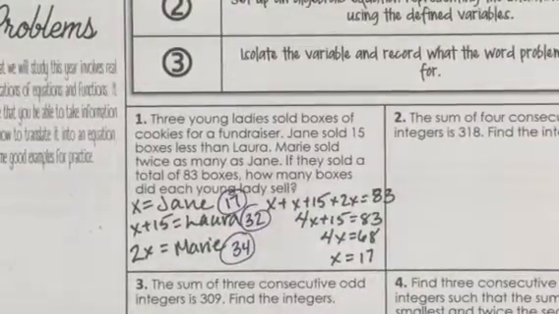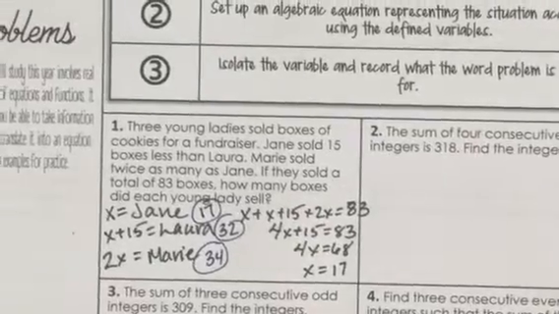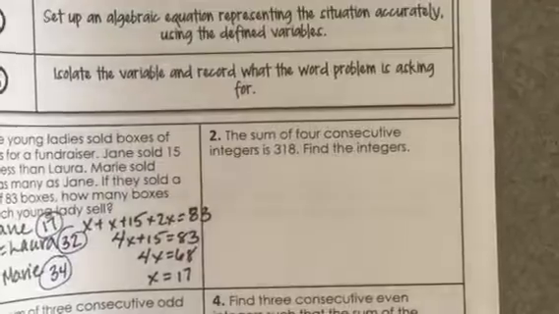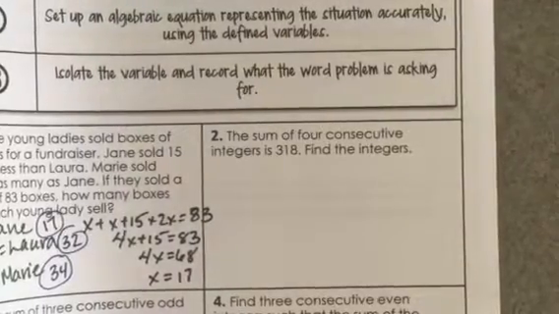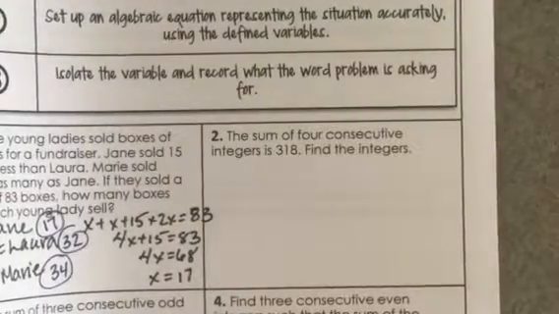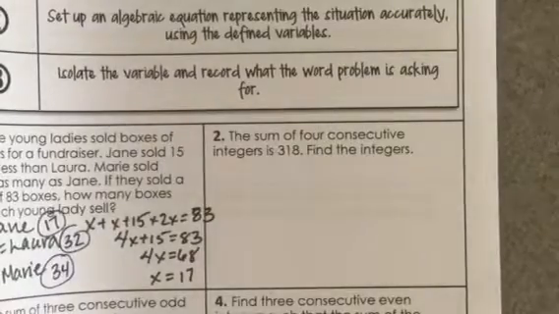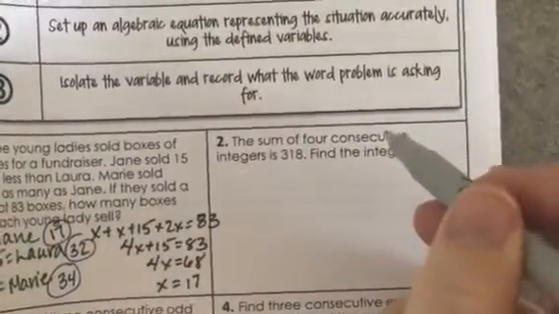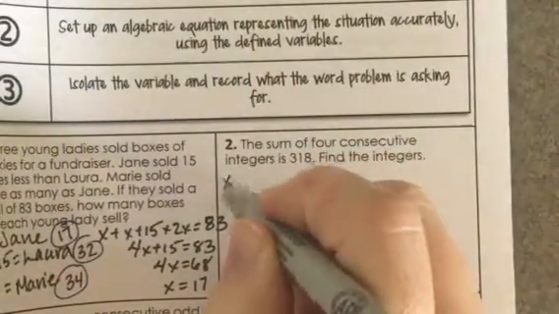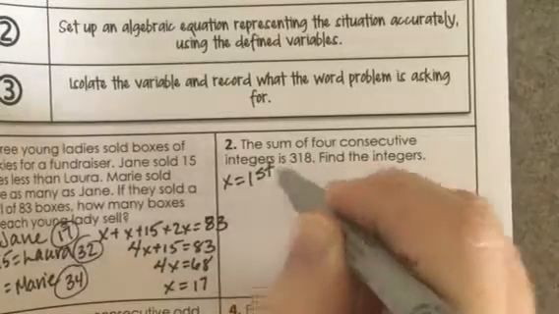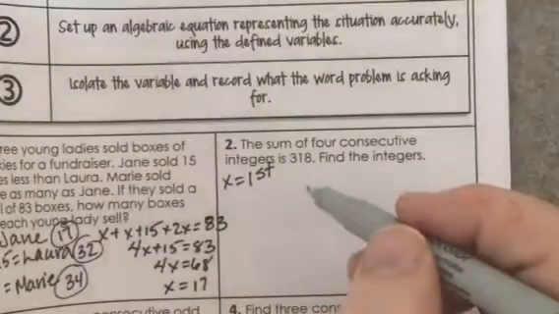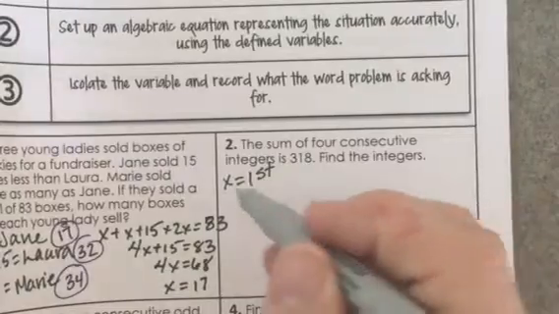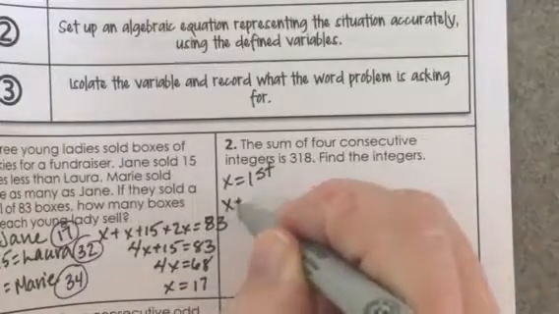Number 2 says the sum of 4 consecutive integers is 318. Find these integers. So I want 4 consecutive integers. Well, if my first integer is X, the next consecutive integer is X plus 1.